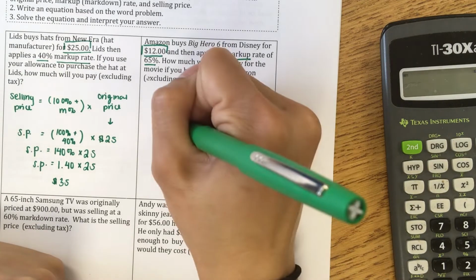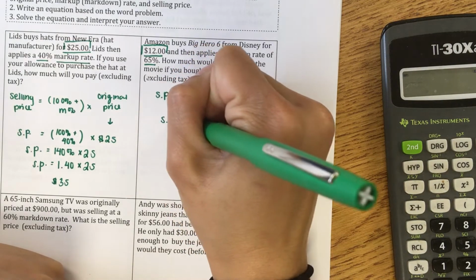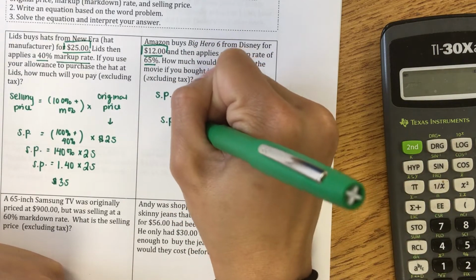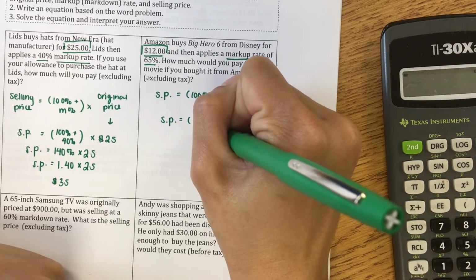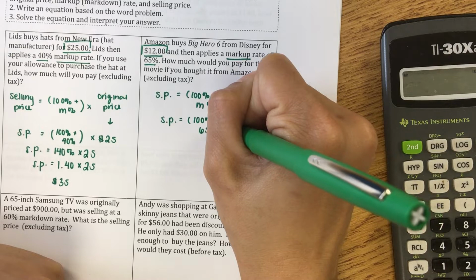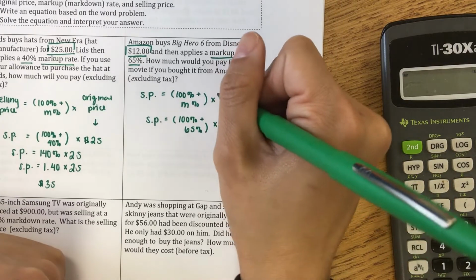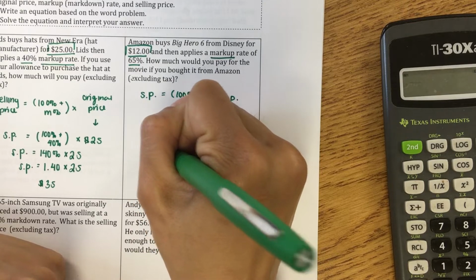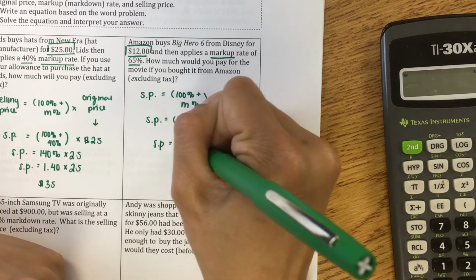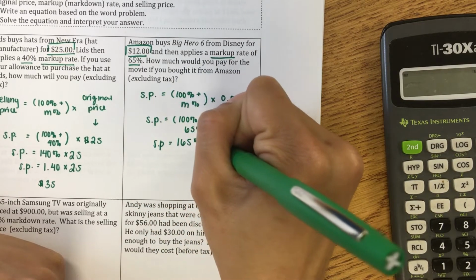Start filling out your information. That means we do not know what the selling price is. What we do know is that our markup rate is going to be 100% plus the 65% that we have here. And we're going to multiply that by our original price, which is 12. Filling it all out, I will have 165% times 12.